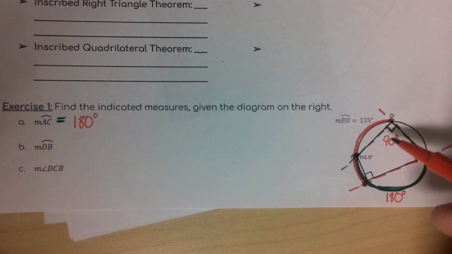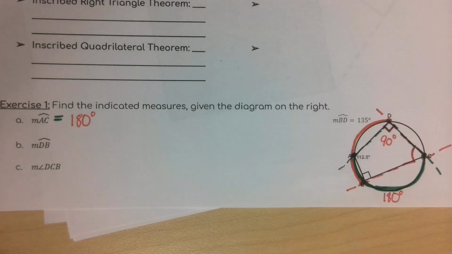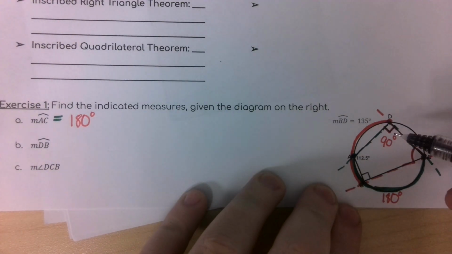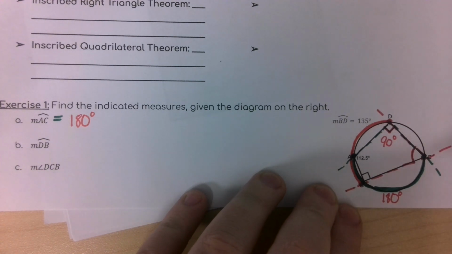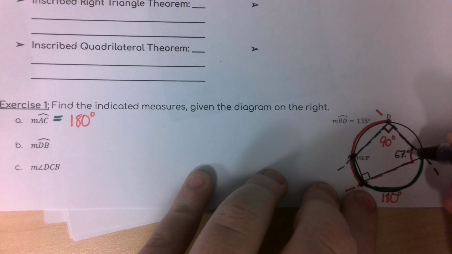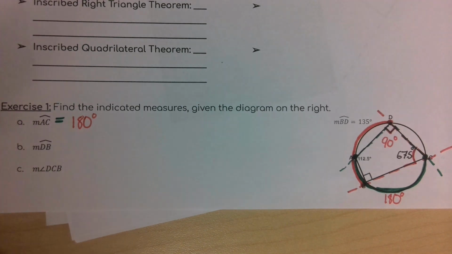One thing is, we have a quadrilateral here, right? We could find the measure of the angle inside. The measure of the angle inside is going to be 360 minus 90 minus 112.5 minus 90. It's going to give us 67.5. Another thing to do is we could find the remainder of the arcs around the circle, but that seems like it'll be a lot more work than is necessary.